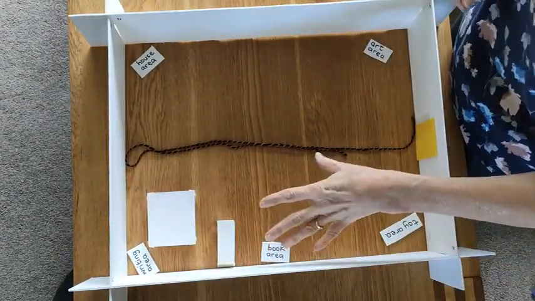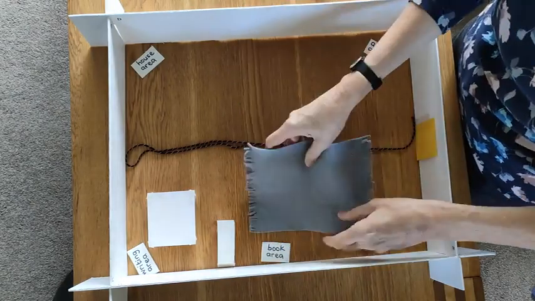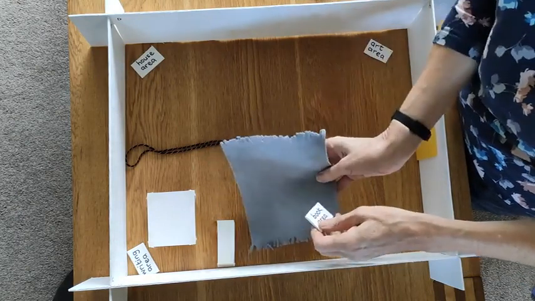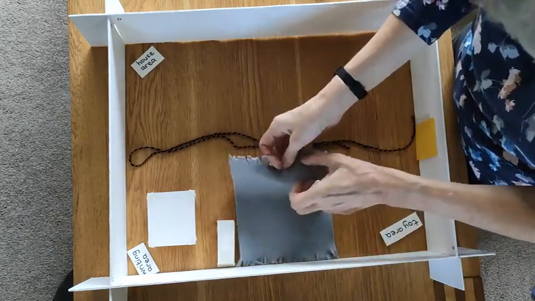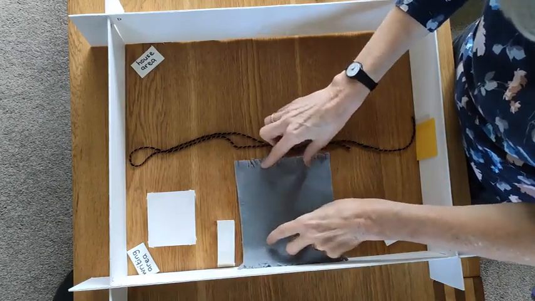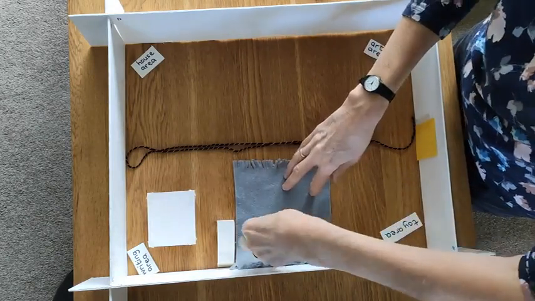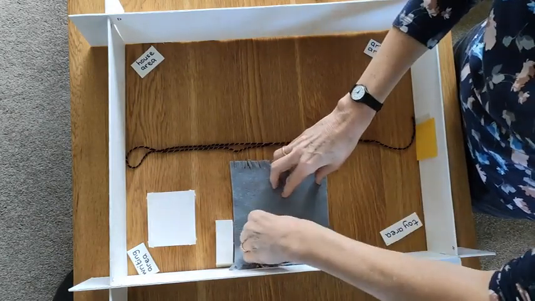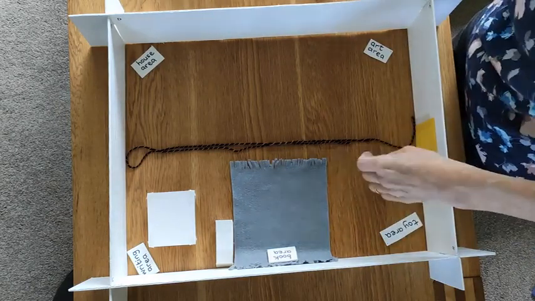I'm not going to need a table in the book area, but I want to make that really comfortable, so I'll put a rug there. And then I've got to make sure the rug's a good size. I don't want the rug to really be a trip hazard, so think about the size of rug that I'm having in that area.